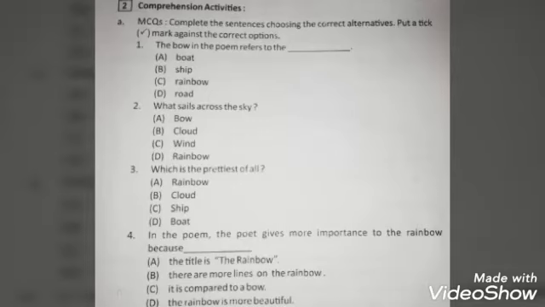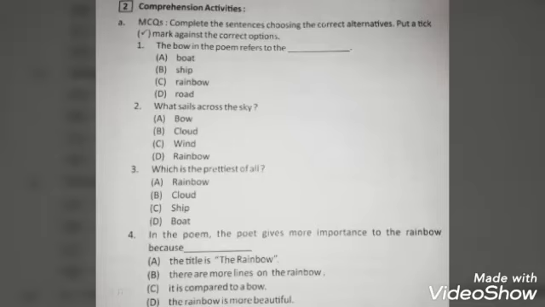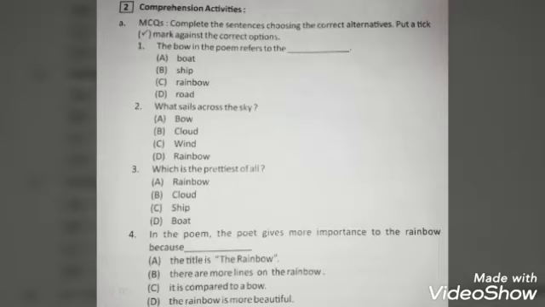C. It is compared to a bow. D. The rainbow is more beautiful. In the poem the poet gives more importance to the rainbow because the poem's title is The Rainbow, because more lines are written on the rainbow, because it is compared to a bow, or because it is more beautiful.